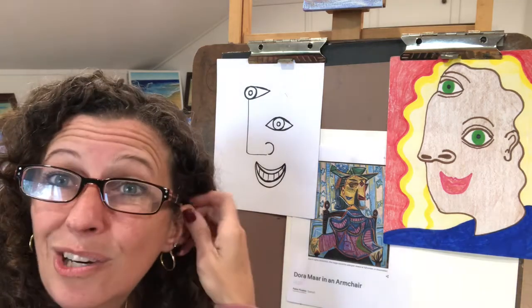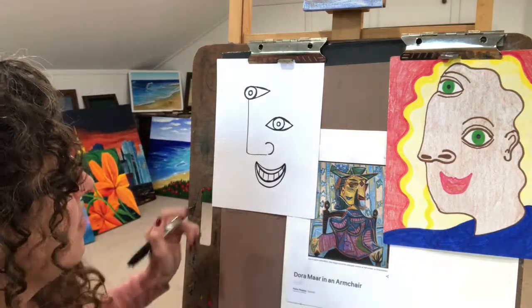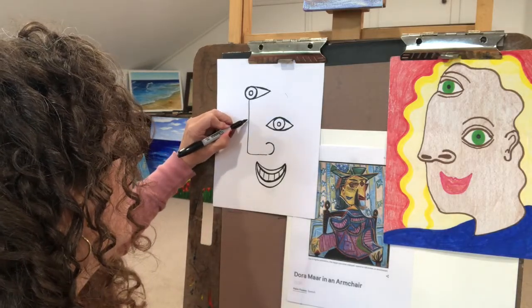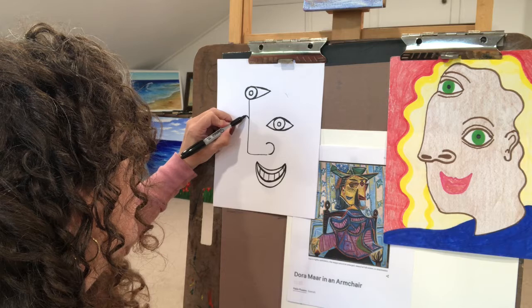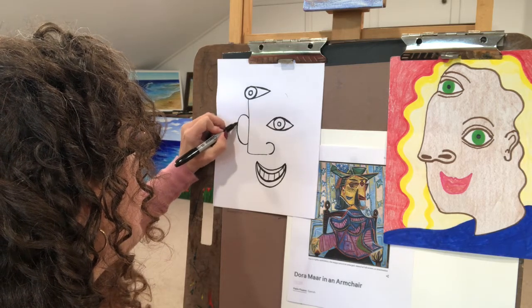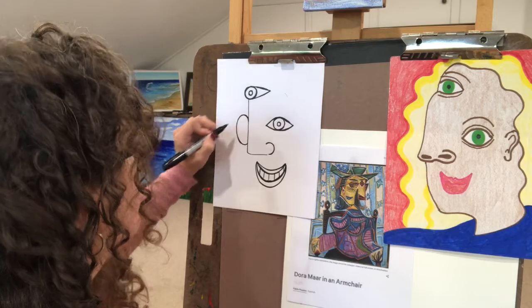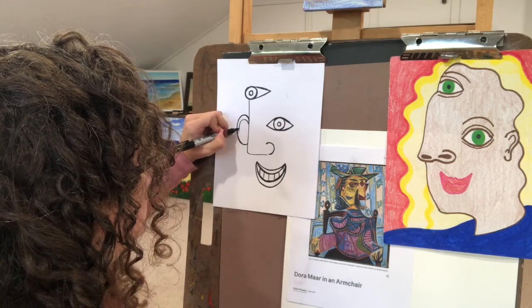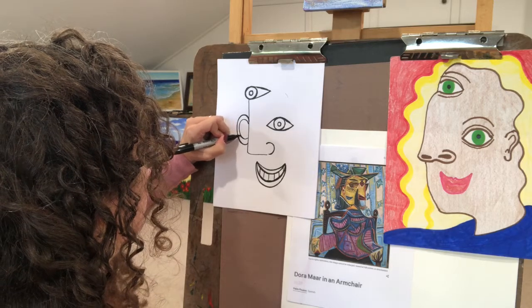We need some ears, right? Now, I think I'm going to put one ear here. I'm going to make a letter C, like a big capital letter C, and then another smaller C inside of it.